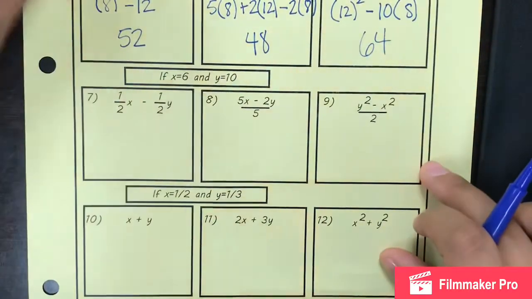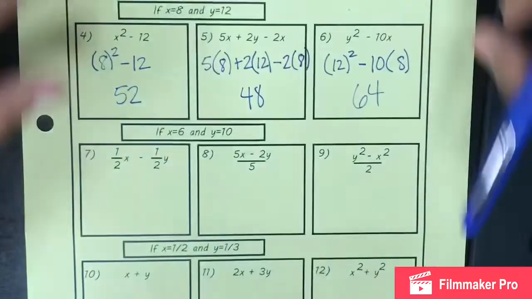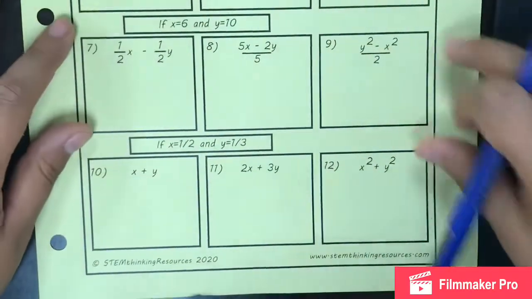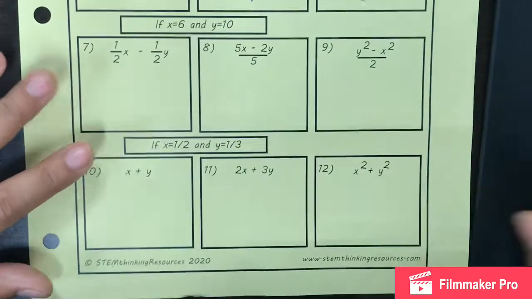Okay, third row, which includes more fractions. So we did basic, then we introduced exponents. Now we're going to introduce fractions. So this is why it's important you know the calculator basics that was in the video on Google Classroom.